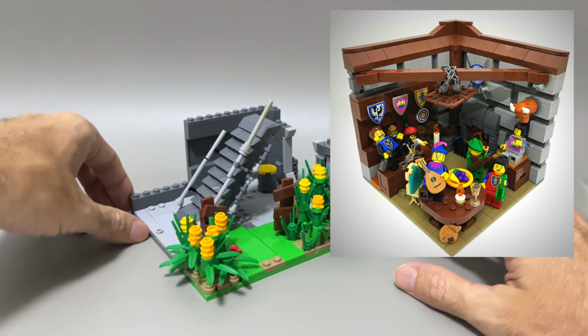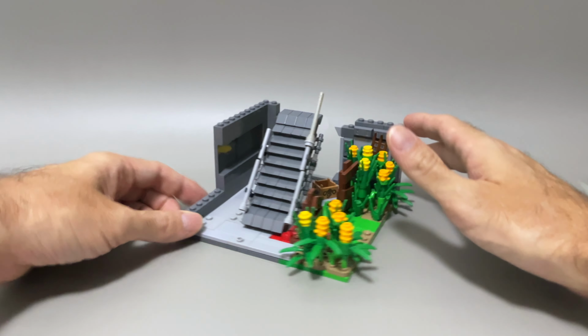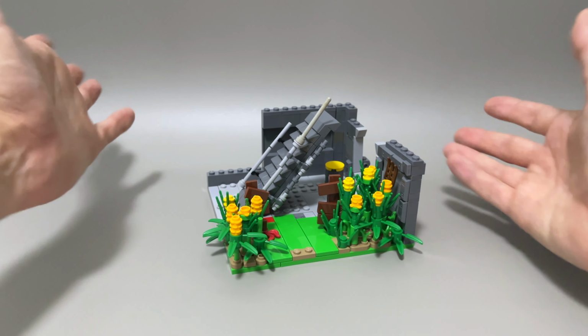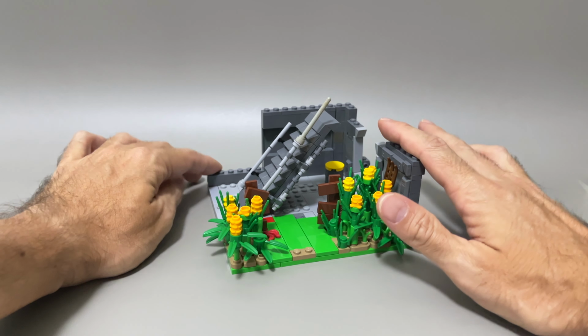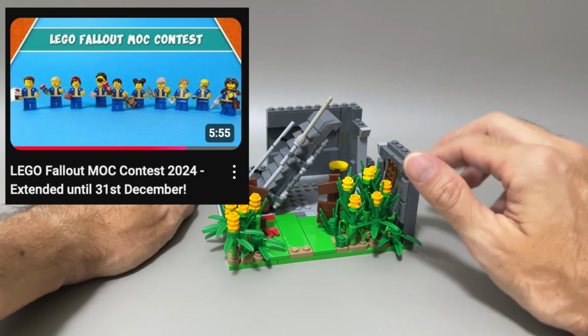Again, this is not my first 12x12, not my first 16x16, but these are the newest ones. This one is going to be a Fallout MOC, not so big, but I will submit this for the Kubrick contest that I mentioned in my MOC builder news video quite often.